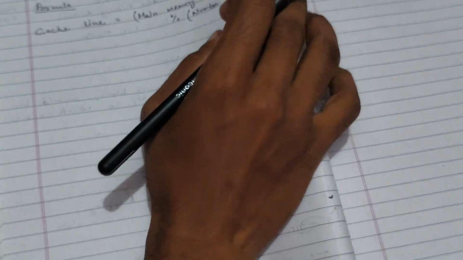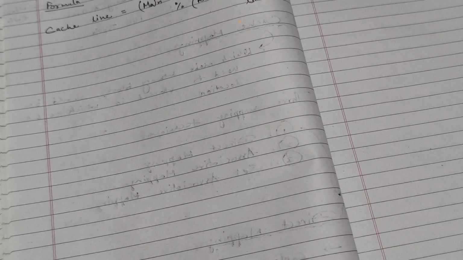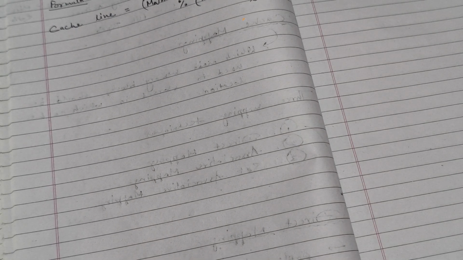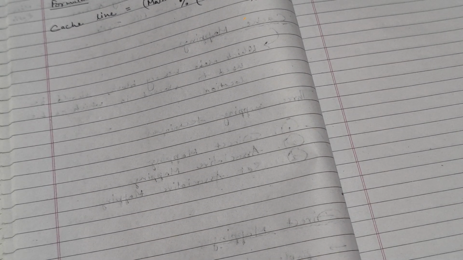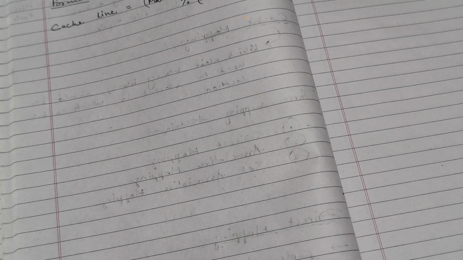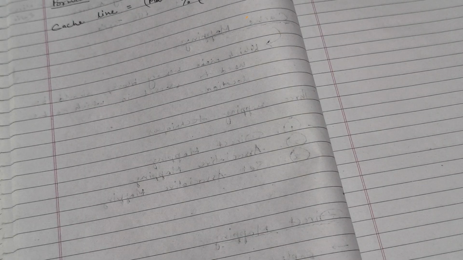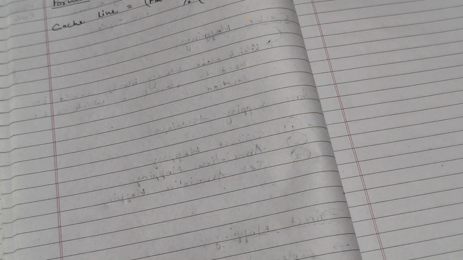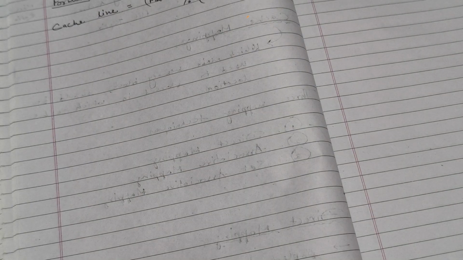Whatever remainder we get after the mod gives us an integer, and we store the main memory block in that particular line of cache.